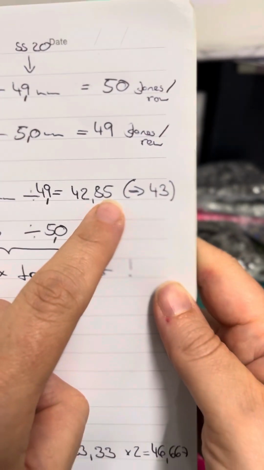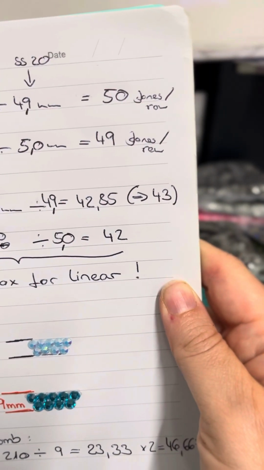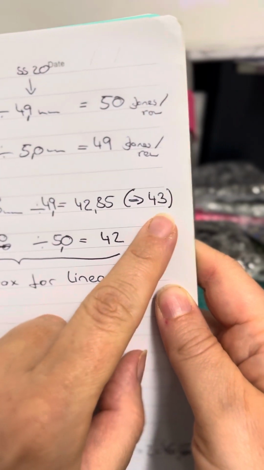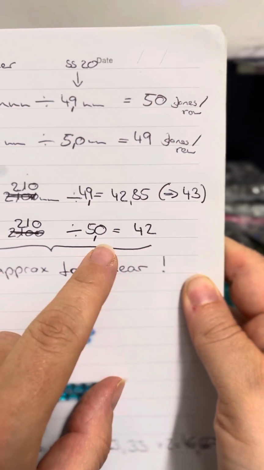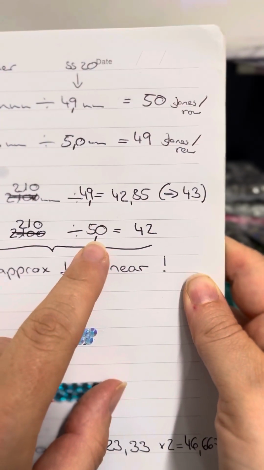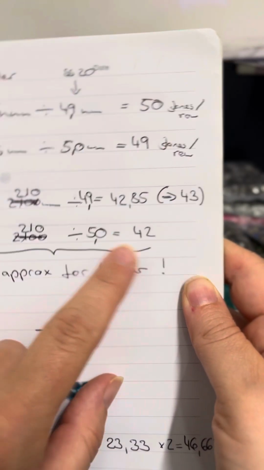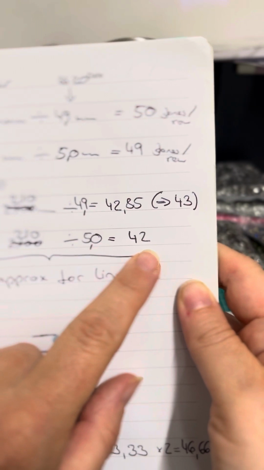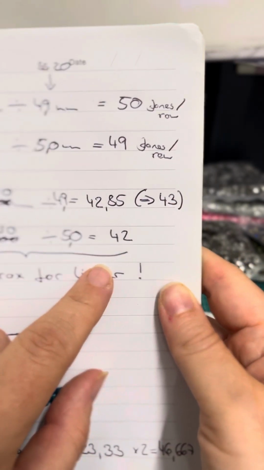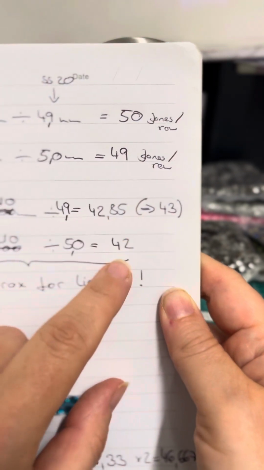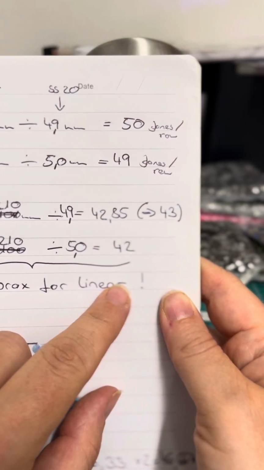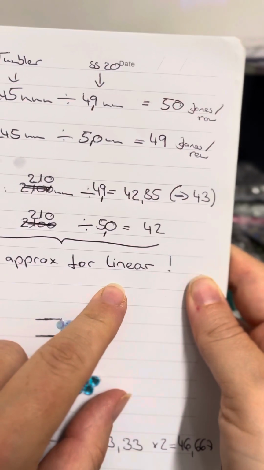I can't read my own script, that's great. So leading to 43 rows. But I always calculate with 5. So if you divide 210 by 5, it's going to be 42 rows. And that way, if you just multiply 42 by 49, you're going to know exactly how many stones you're going to need if you're doing linear.